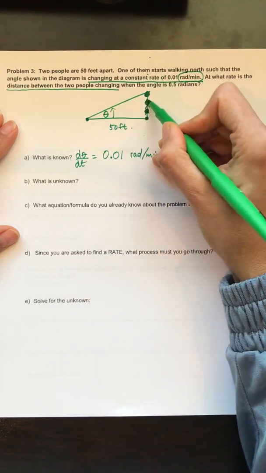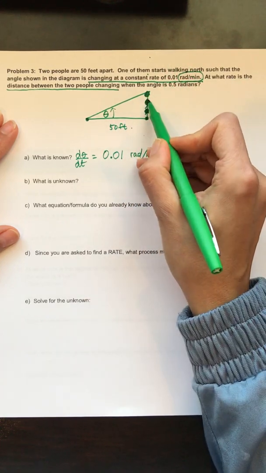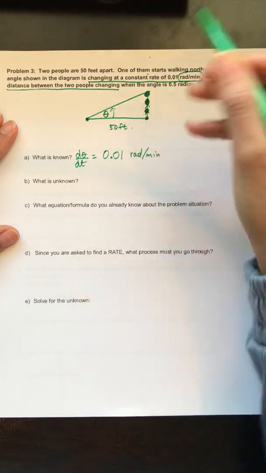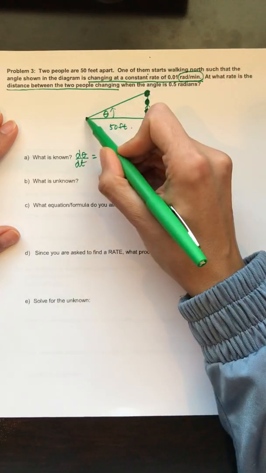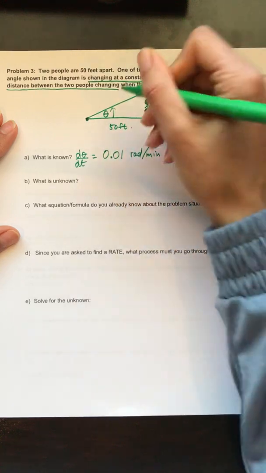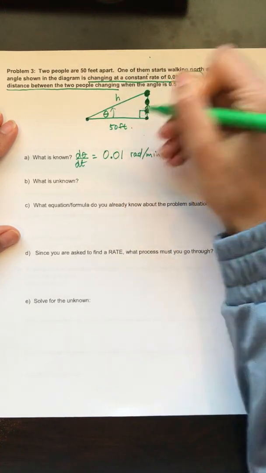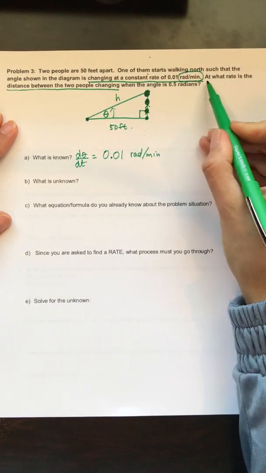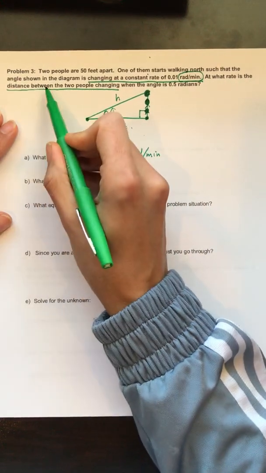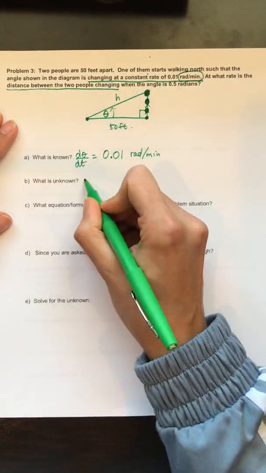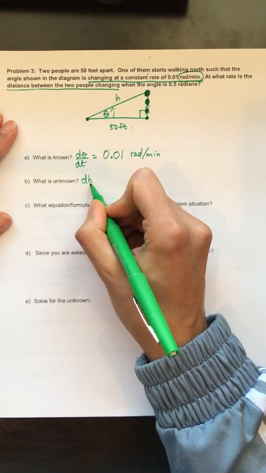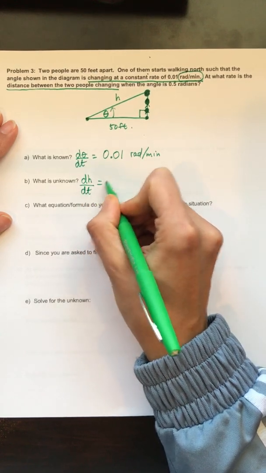Then the person continues to walk north. So the distance between this person and this person would be this line until I get here, and that's the distance between the two people. I believe that's called h for hypotenuse. So when it says at what rate is the distance between the two people changing, that's dh over dt is question mark.